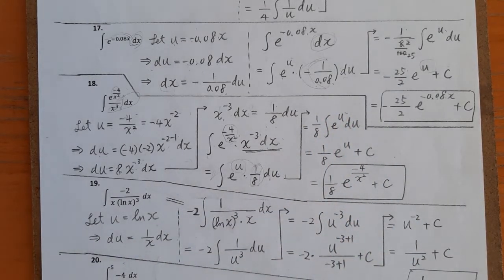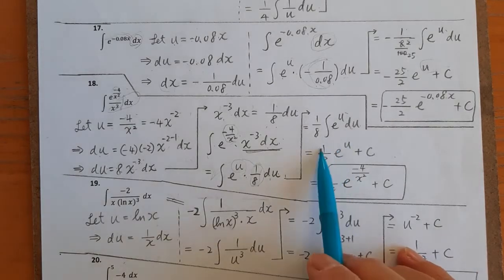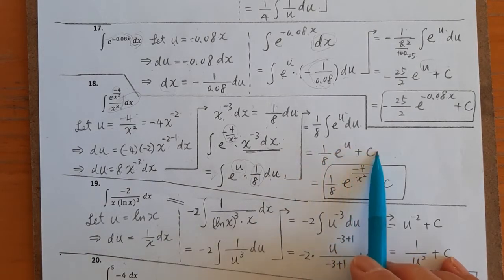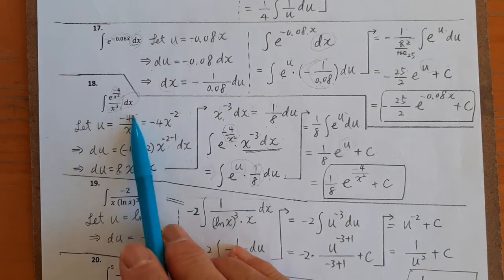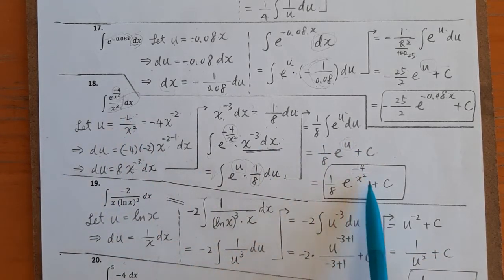E, take integral, is itself. So it's 1 over 8, e to the power u plus c. Substitute back in. U is negative 4 over x squared. Substitute back in, plus c.